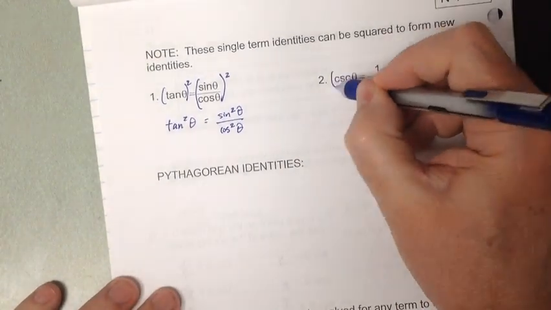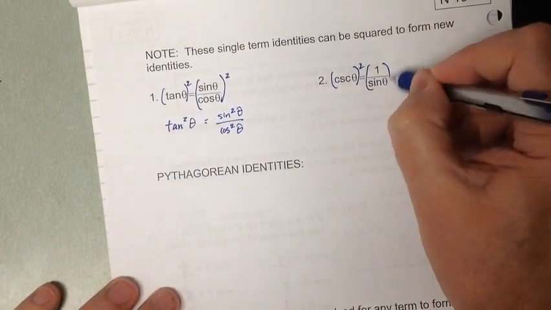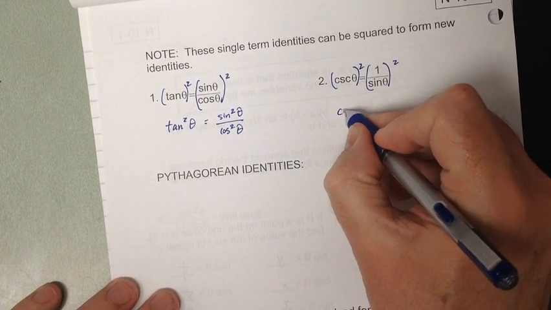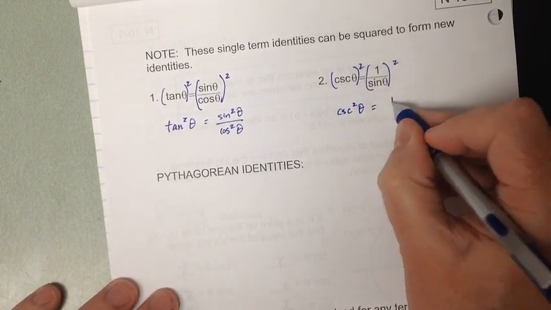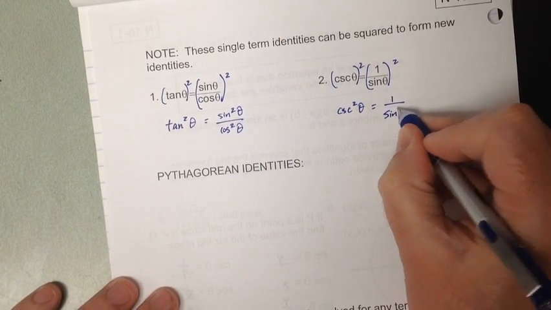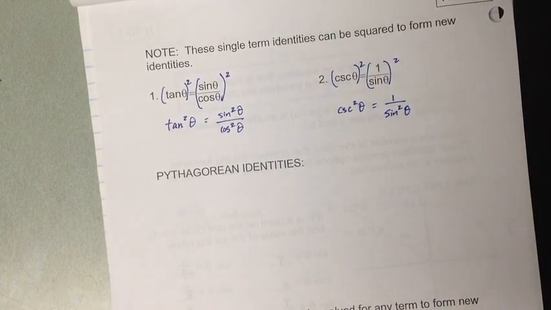Likewise, cosecant theta, if I square both sides here, I get cosecant squared theta is equal to 1 squared, which is 1, over sine squared theta. All right?